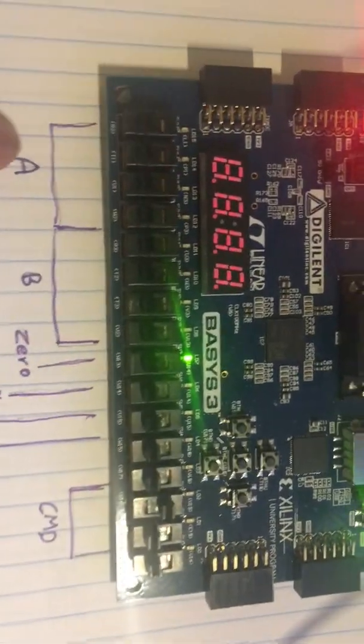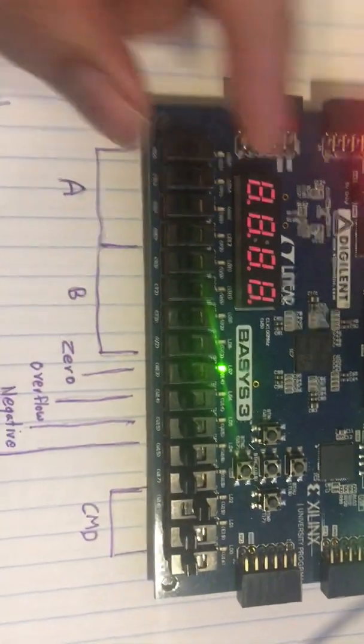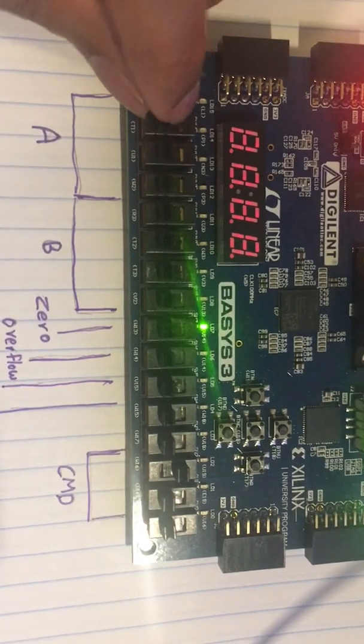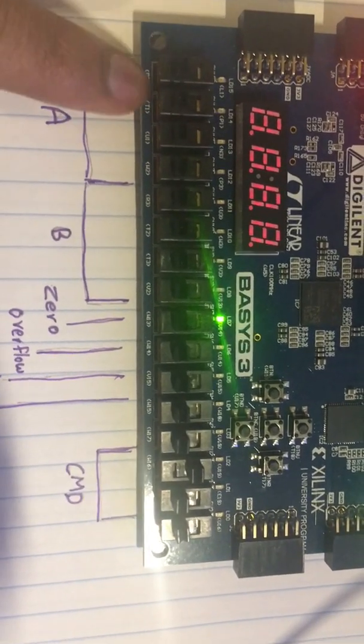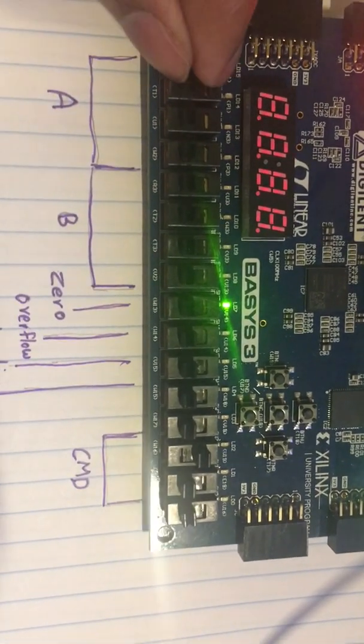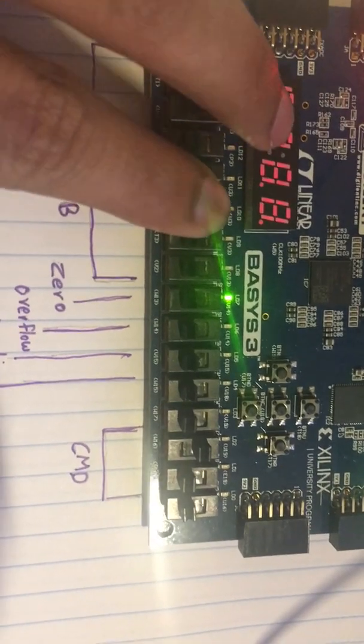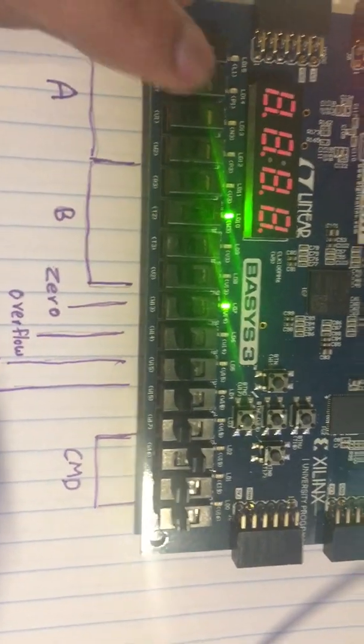So the AND basically compares A and B. So let's just do the whole table. So 0 and 0, 0, and let's make this 1.